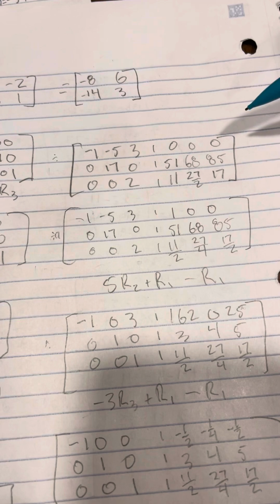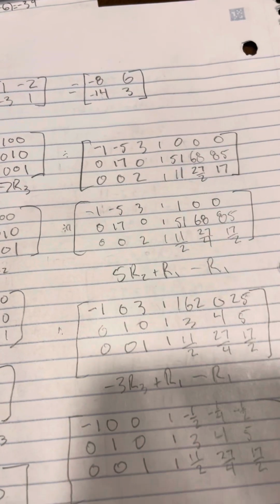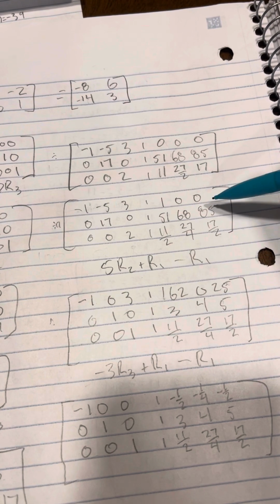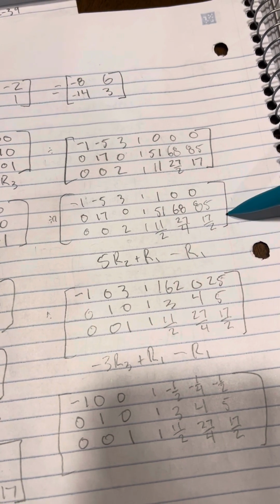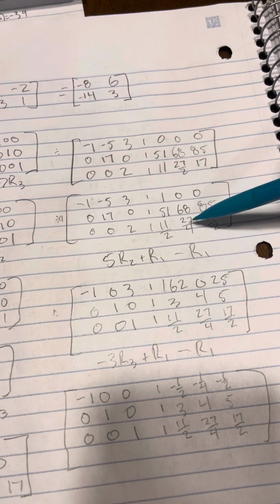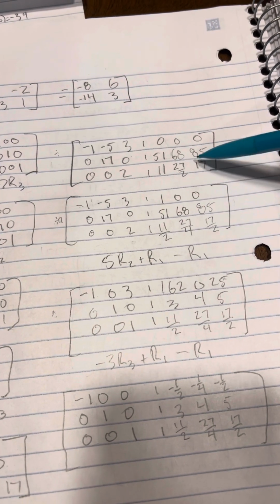And again, I divided the second row. Oh yeah, I did that over here. I divided this right here by 2 over here.